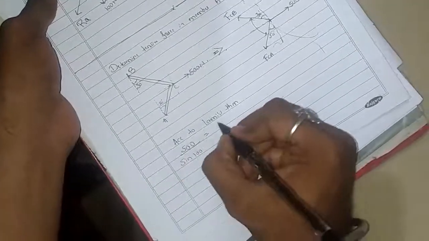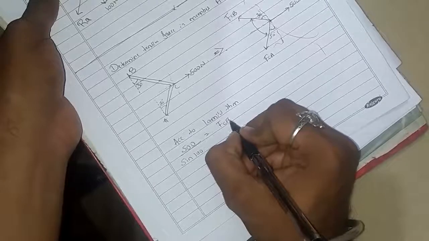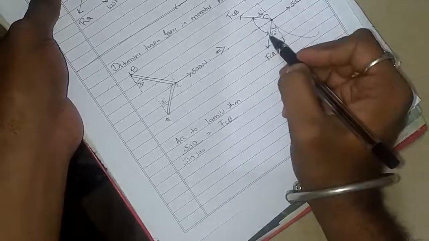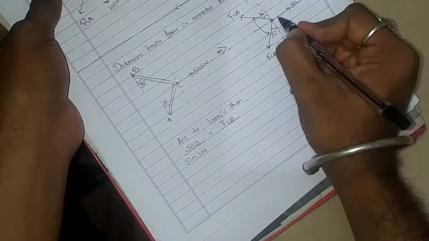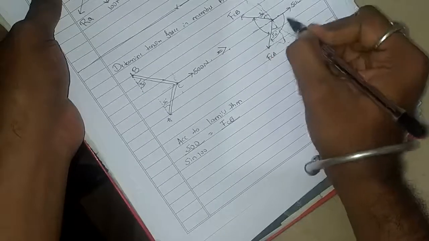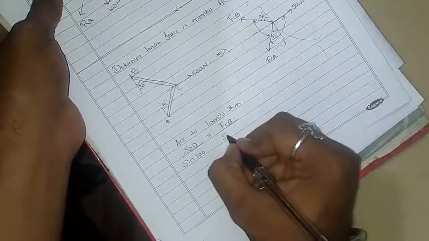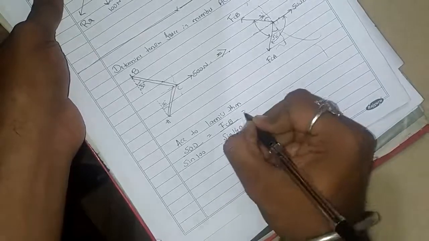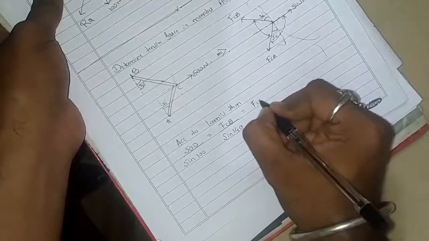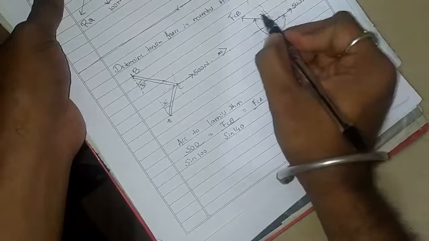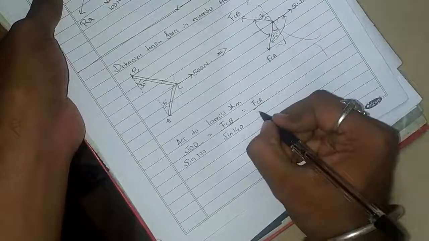that is equal to, I will consider the CB force now. FCB divided by the sine of the angle between the other two forces, that means I want this angle now. So that is from here to this is 90, 90 plus 50 is 140. So sine 140, that's equal to FCA divided by the sine of the angle between the other two. I want this angle, 90 plus 30 is 120.